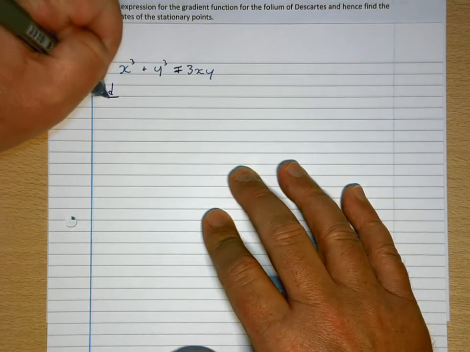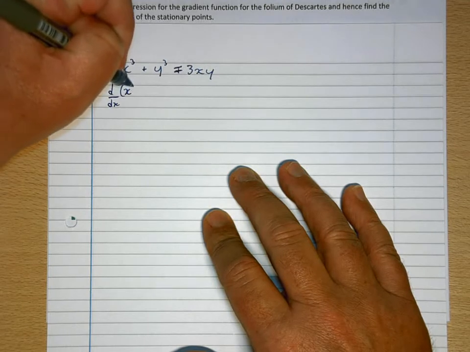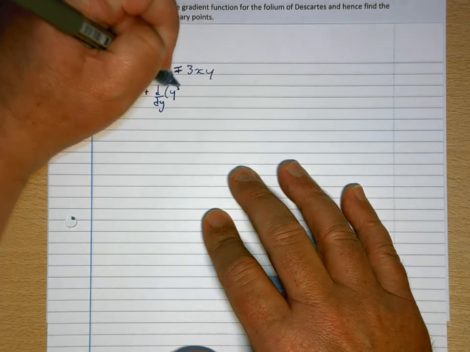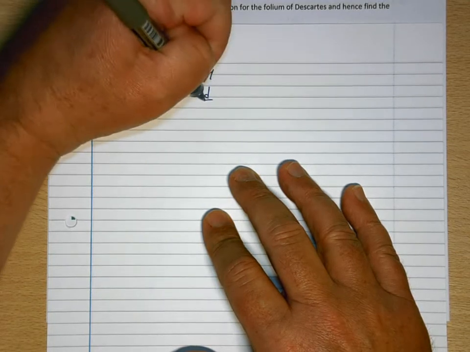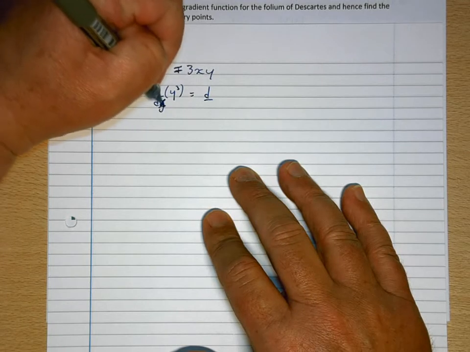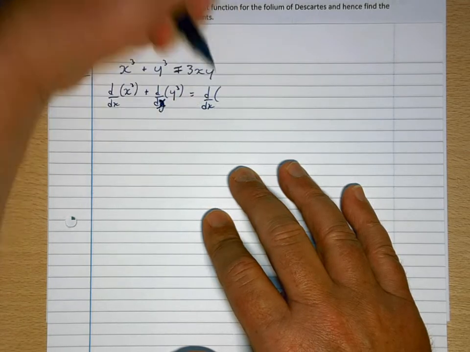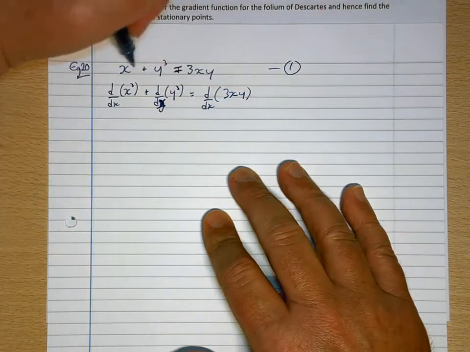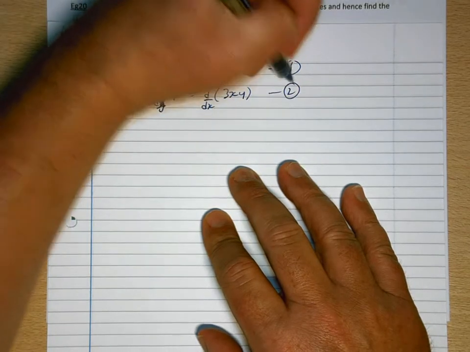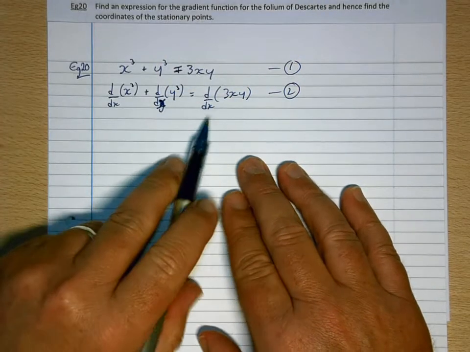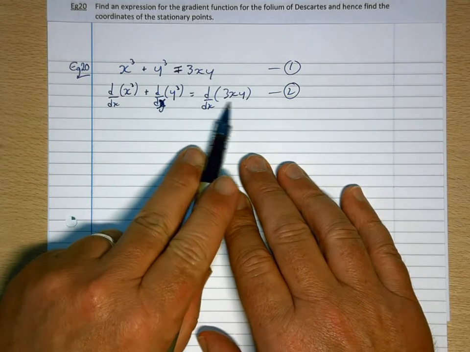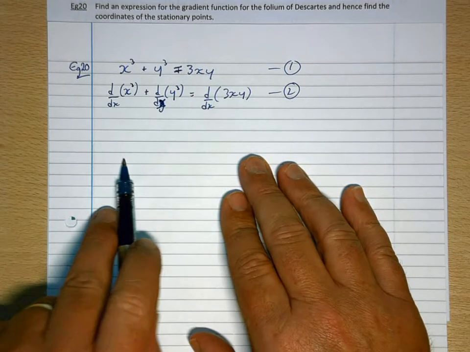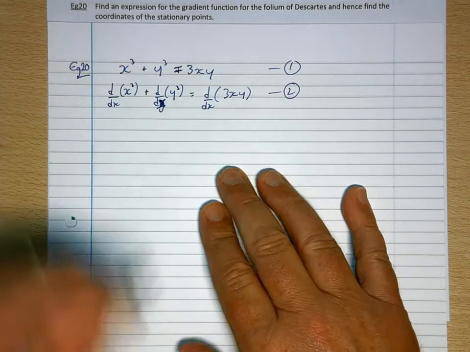So that means that we have to do d/dx of x cubed plus d/dy of y cubed equals, that's d/dx. We're differentiating the whole thing with respect to x. So I call that the original equation, equation 1, and this equation, equation 2. Now, because there's a product there, it's probably going to be easier to separate these out and then come back and substitute them into that.